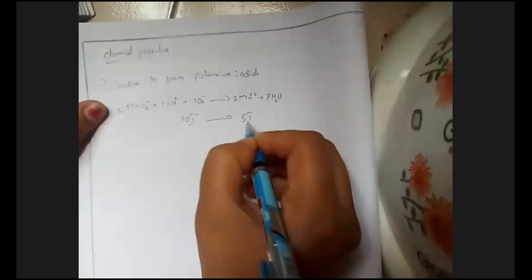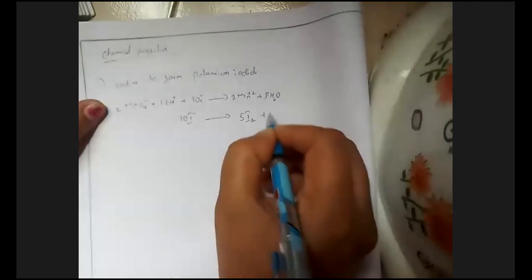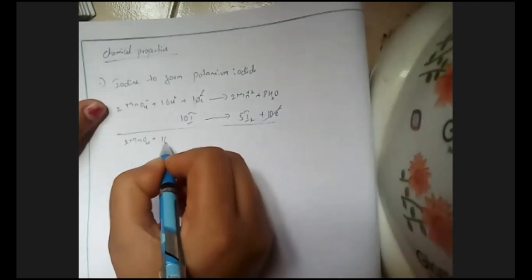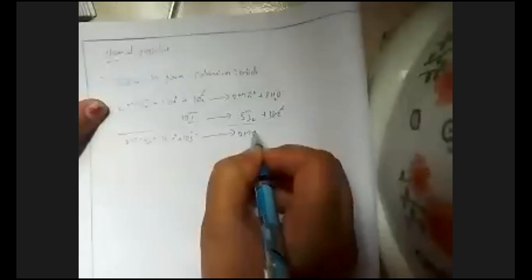So it gives you I2. So 2 MnO4 minus plus 16H plus plus 10I minus gives rise to 2Mn 2 plus plus 8H2O plus 5I2. This is what happened when permanganate reacts with iodide in acidic solution.